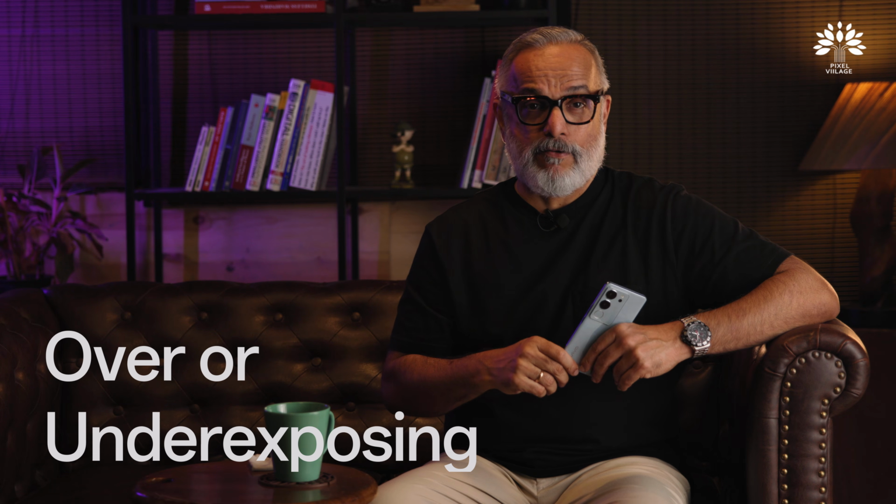The next one is over or underexposing photos. It's a tricky world of exposure. Overexposed photos look washed out and underexposed photos are too dark, and neither one will do justice to your subject. The moment you point your phone at a subject or create a frame, the phone will automatically adjust the exposure, but you are not stuck with that first choice. Tap your screen, slide the up and down arrow button and adjust the brightness before you take the shot.